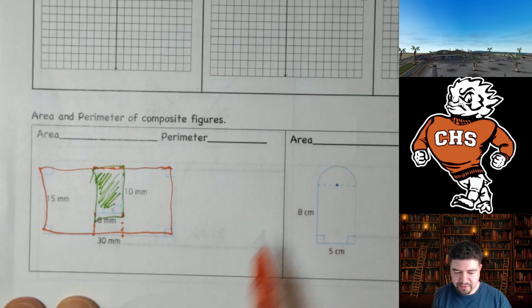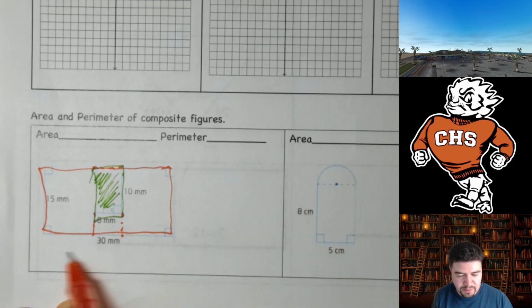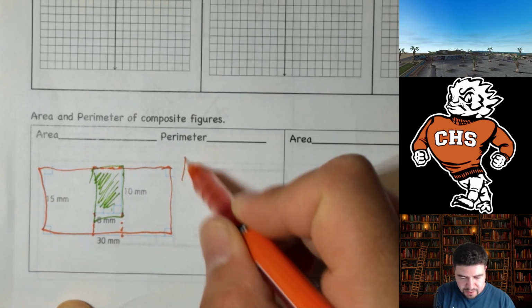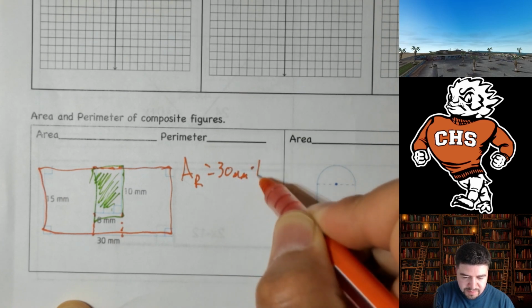The area of the big rectangle depends on the length and the width, or the length and the height. So the length is 30, and it looks like the height is 15 millimeters. So the area of the rectangle is going to be 30 times 15.